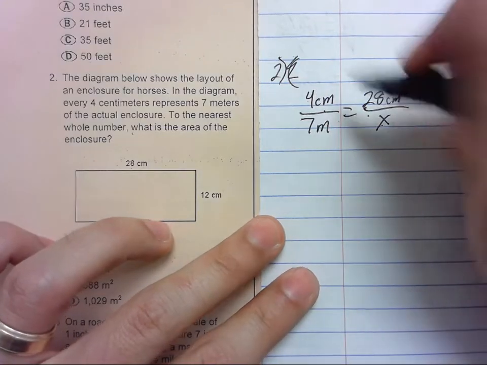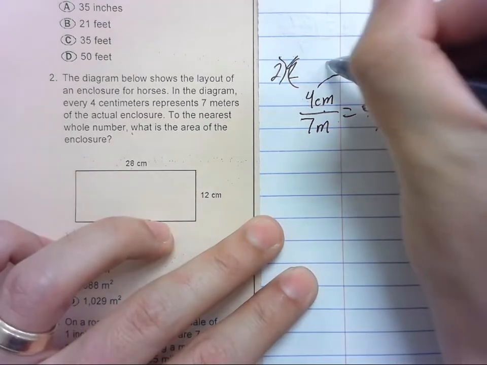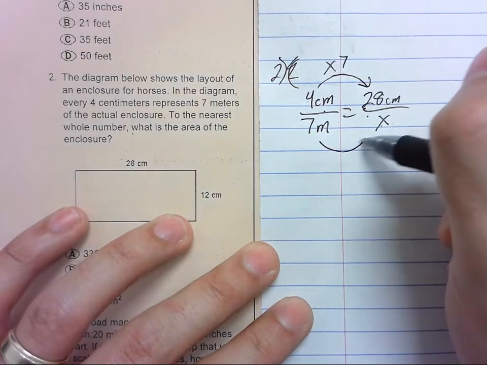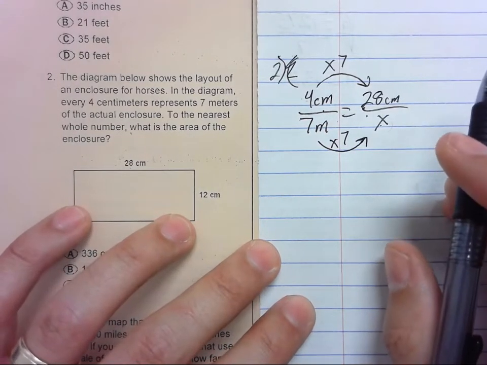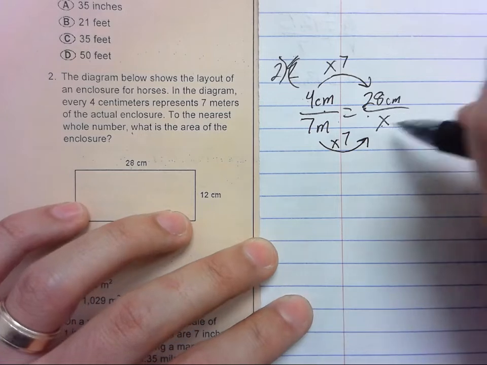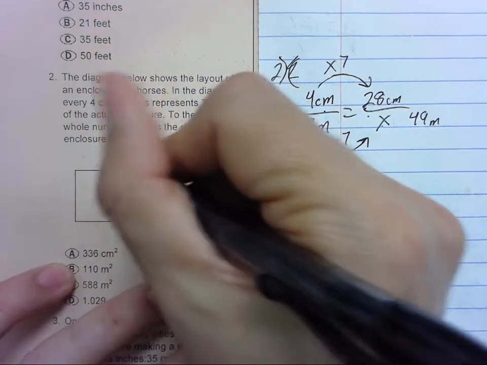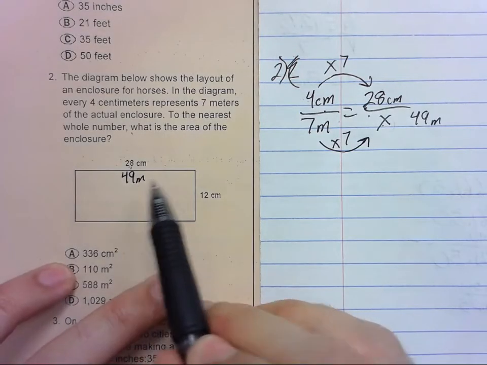So you can always cross multiply, but there's a relationship here, times 7. If we multiply 7 on top, we can multiply by 7 in the denominator, and 7 times 7 equals 49 meters. So this is actually 49 meters in the actual enclosure.